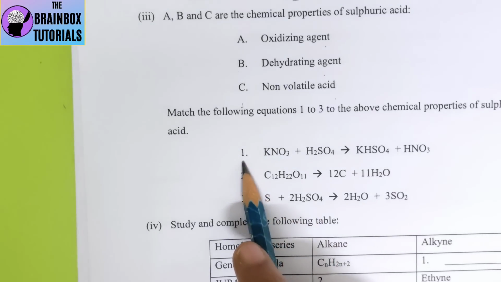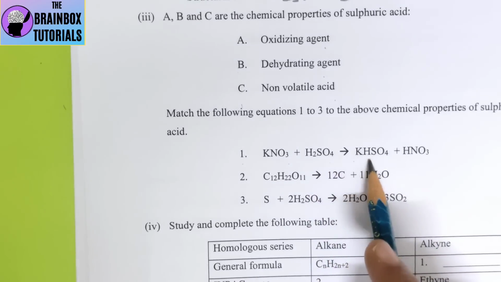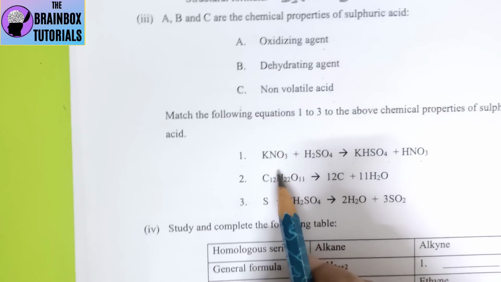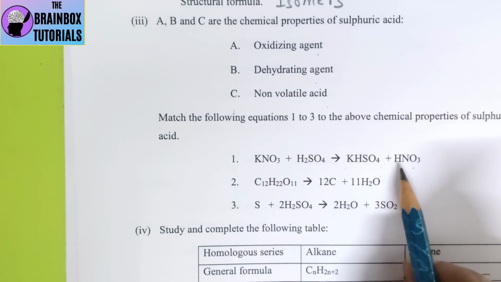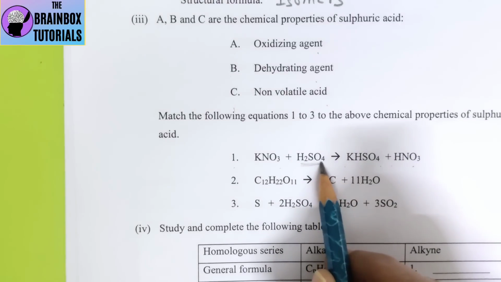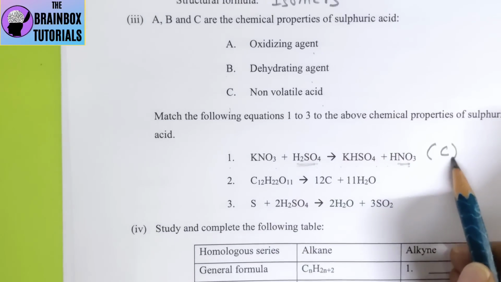Number 1. KNO3 plus H2SO4 will make KHSO4 plus HNO3. So here the non-volatile property of sulfuric acid is shown. See, a non-volatile acid is producing a volatile one. So this is number C.